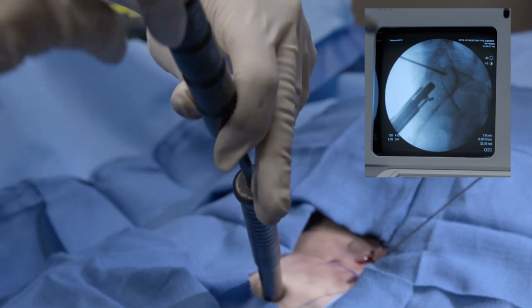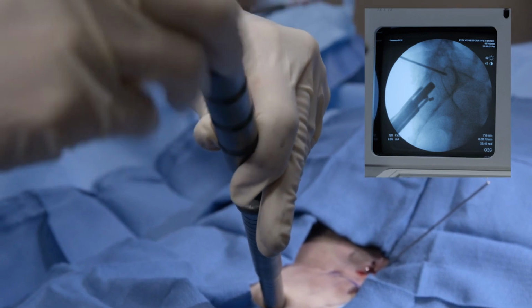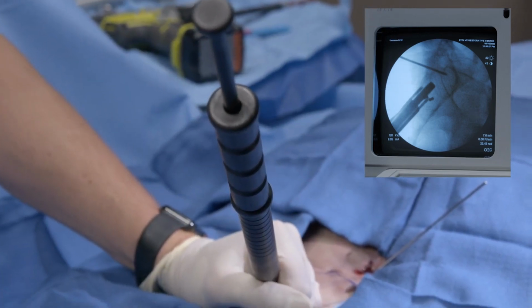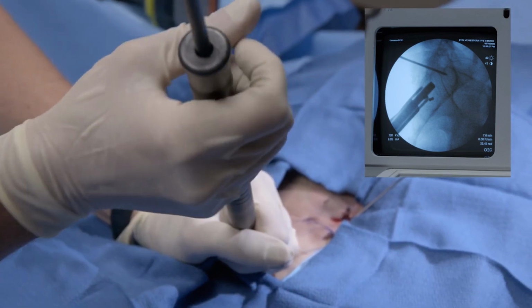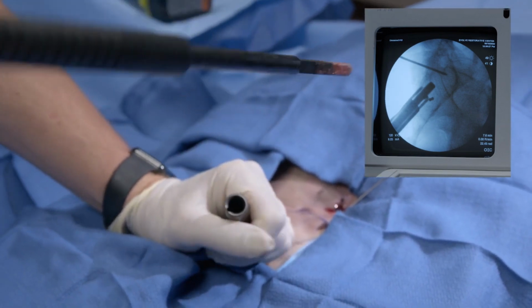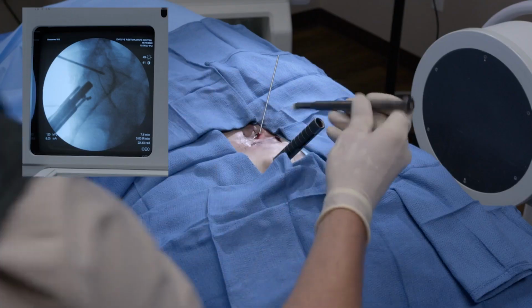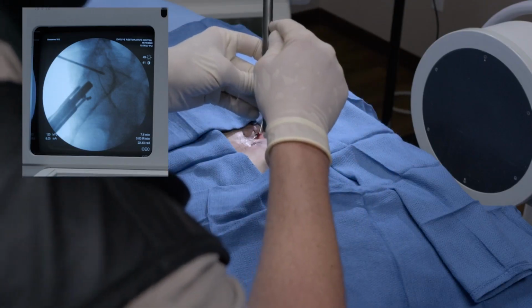At this point, we're going to use a slap hammer to get the broach out. It's pretty pressed in there. At this point, I want to highlight that you want to make sure you hold on to your working cannula, because as you slap hammer it out, you don't want that to get dislodged. That's in the joint space.